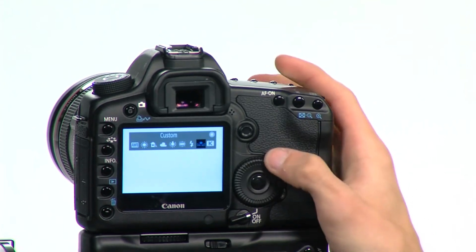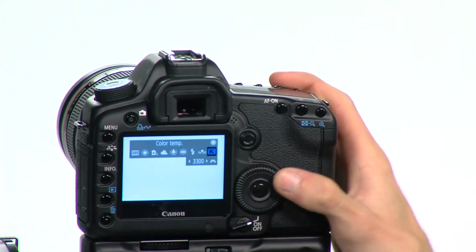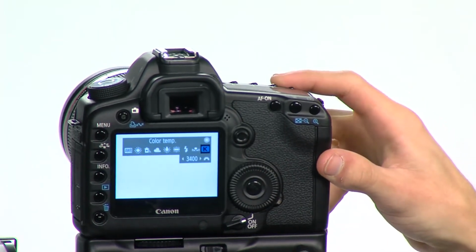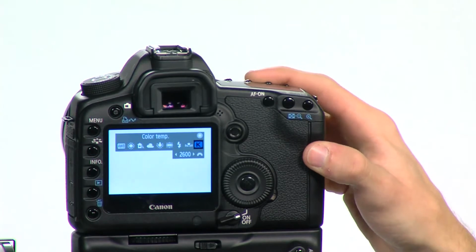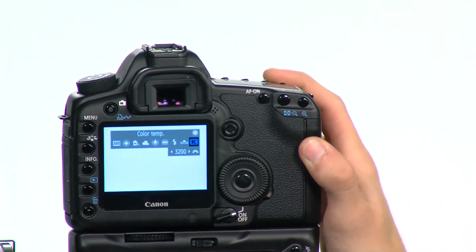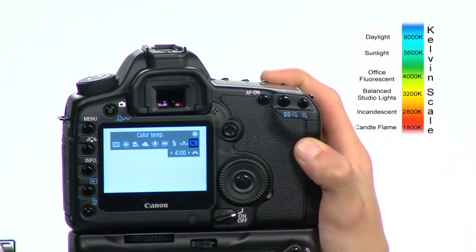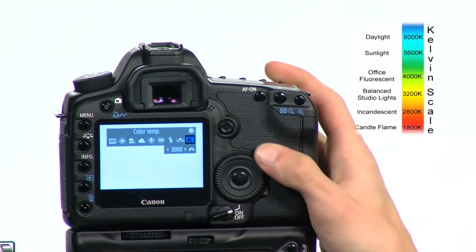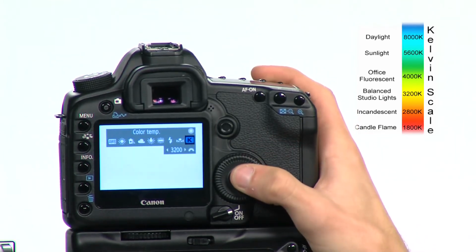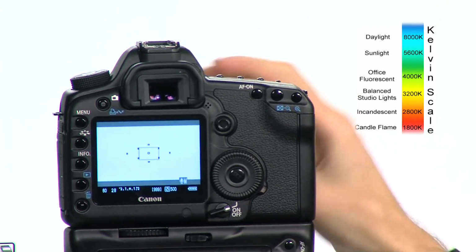So I'm going to use this scroll wheel on the camera to scroll over to K. And then in there, I'm going to use the top scroll wheel to choose a different K value. These are kelvins. So for normal indoor lighting, you're around 3200. Outdoor, it's around 5600 are the presets. Now, I'm going to just choose 3200 for now, and then hit set. And then I can press white balance and it goes away.